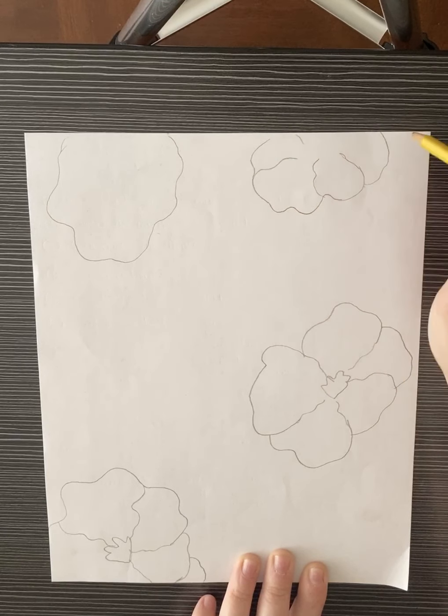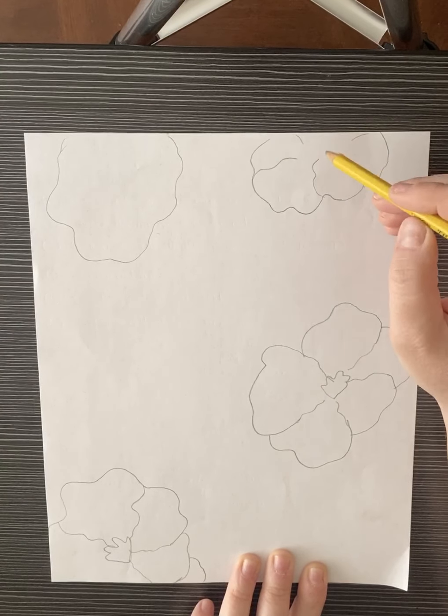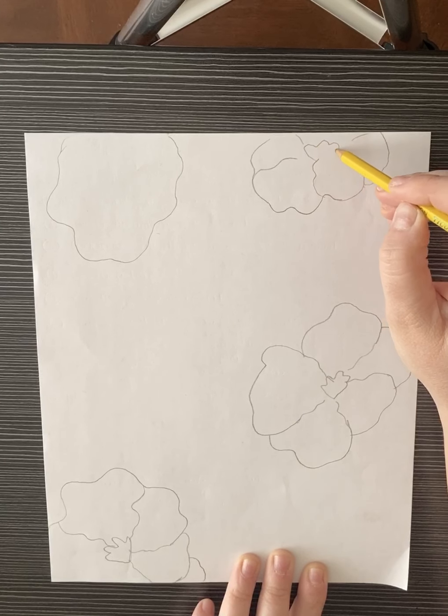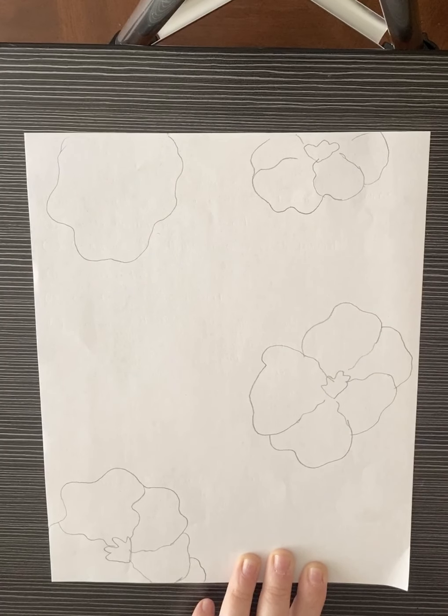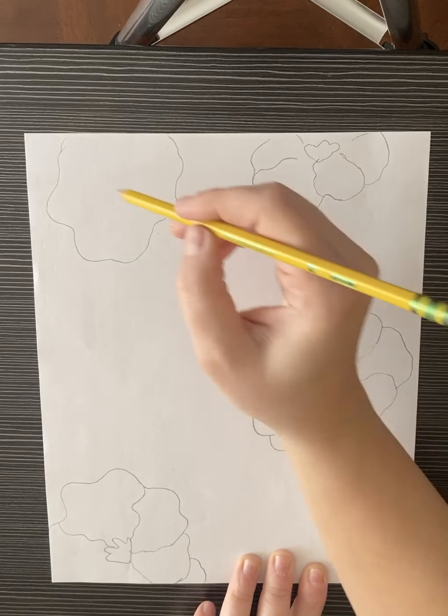Just have fun with it. You can add more, you can add less. If you want to do more flowers than me, do it. Create this piece into your own.